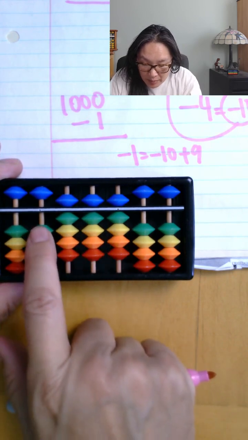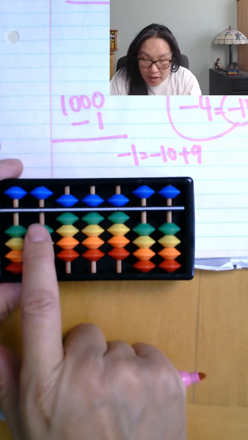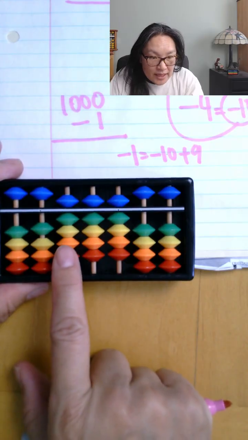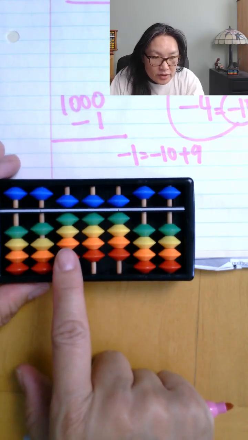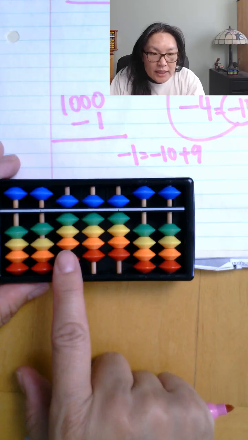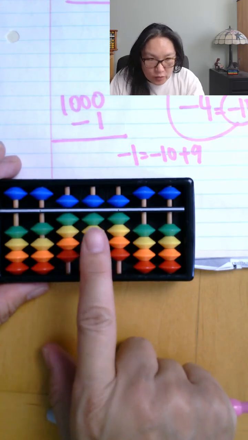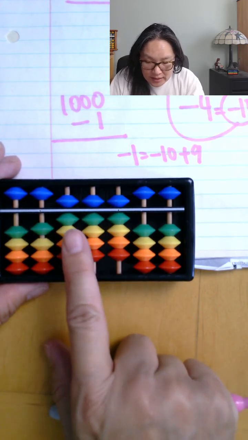How do I know to stop? Because I already took away the 10. So I minus the 10 and I plus the 9. As an adult, I do so many variations in my head, so learning this is very new. Yeah, that's the one thing. We have so many ways of doing this.